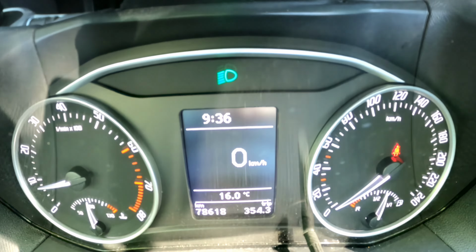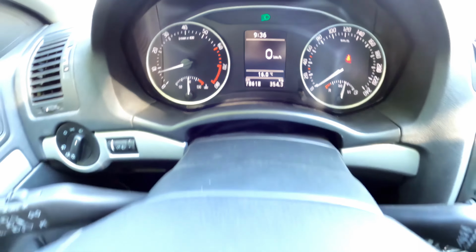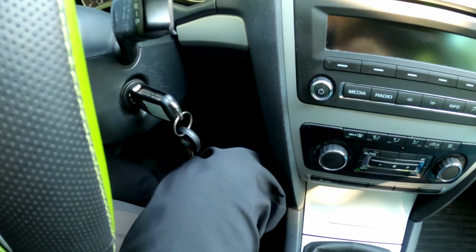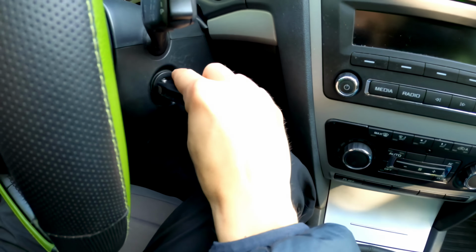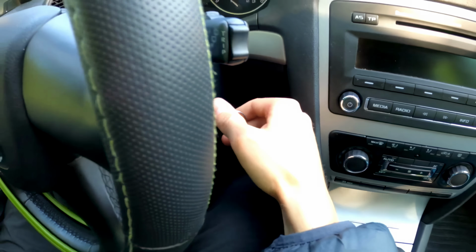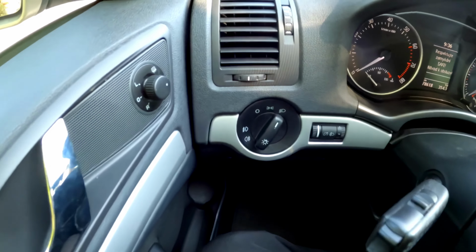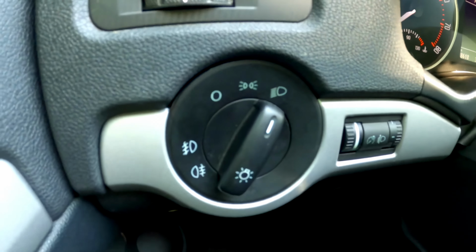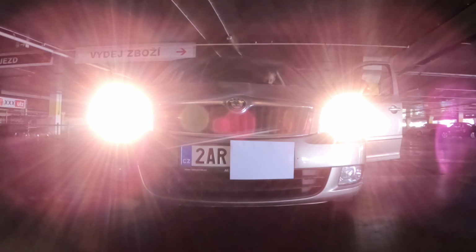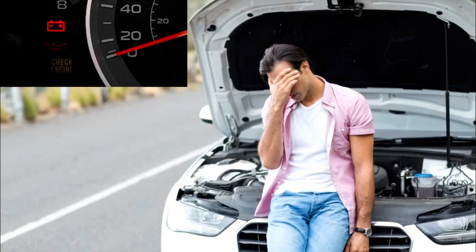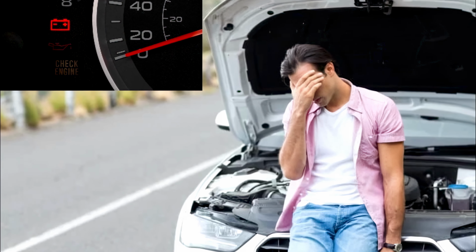Warning: leaving the headlights on when the car is not running will drain a significant amount of the battery's charge. Depending on how long the headlights stay on, you might return to a vehicle with a battery that is too weak to power up the engine. When the car is not running but the headlights are on, the car battery will die after approximately 5 hours.